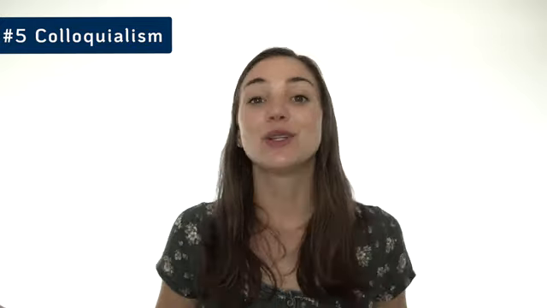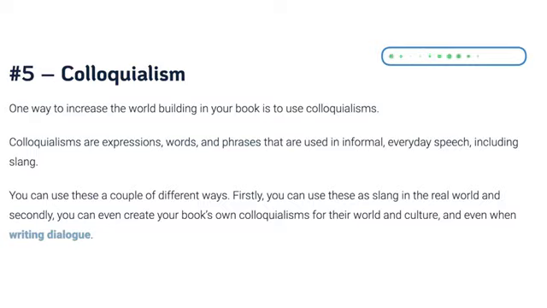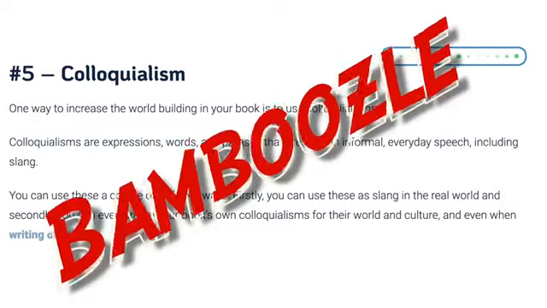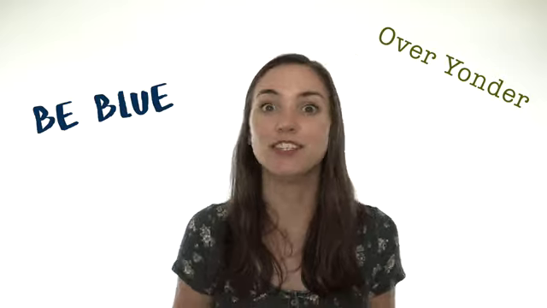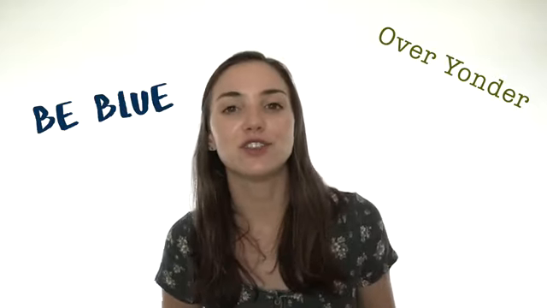Literary device number 5, colloquialism. Colloquialisms are expressions, words, and phrases that are used in everyday speech. A couple examples of this would be bamboozle, or gonna, blue as a way of saying sad, over yonder to say over there, da bum meaning the best. These are great to use just to, again, set the tone for the novel or that character in particular, and connect your readers to the world a little bit more. And if you're creating a story that's in its own world, you can actually create these different colloquialisms, say that word 5 times fast, in your own world, which can help the world building a lot more.